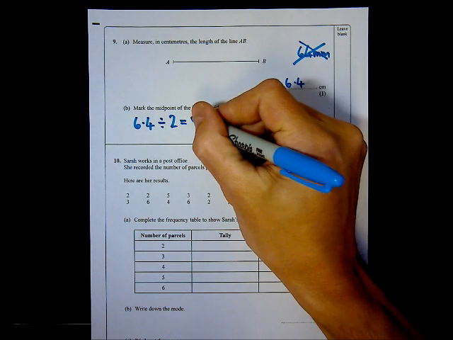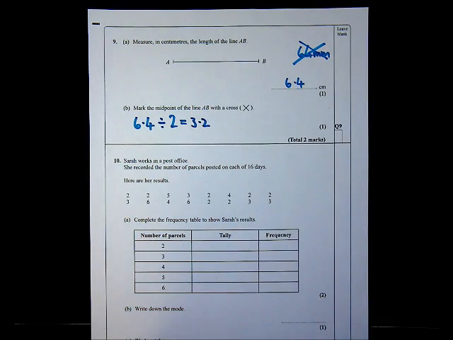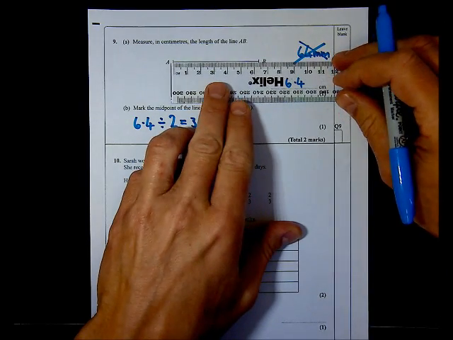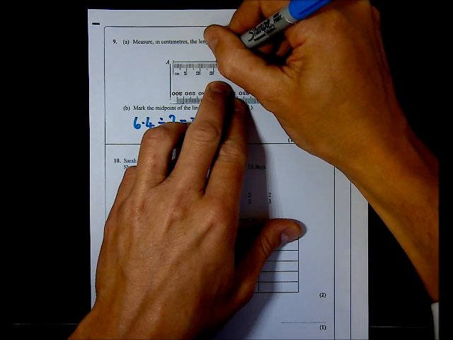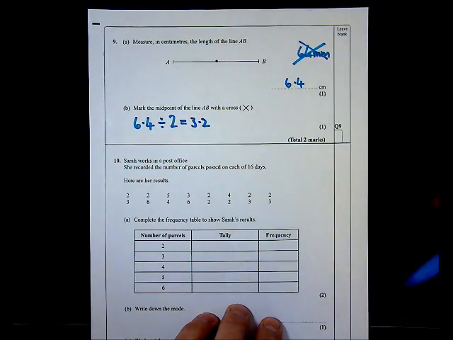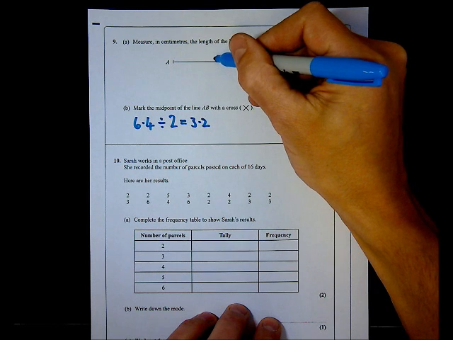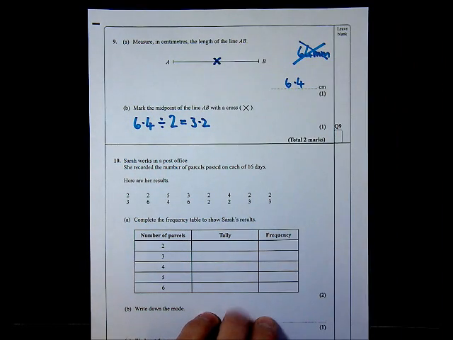So I'm looking to try and draw a line that's 3.2 centimetres long, so I'm going to take my ruler, I'm going to place it on A, and I'm going to go to 3.2 centimetres. Now I think that's about there. Again, a bit tricky to do with a wide marker, and I'm told to mark it with a cross, so I will do.